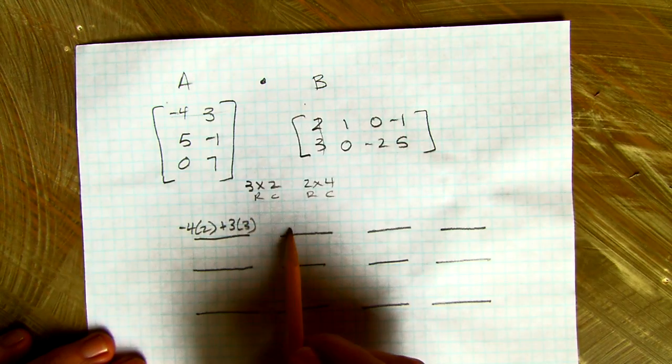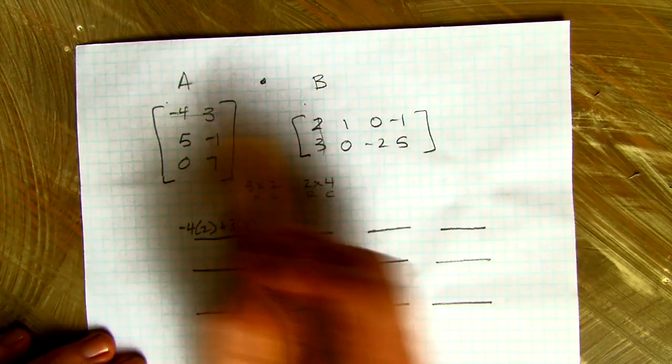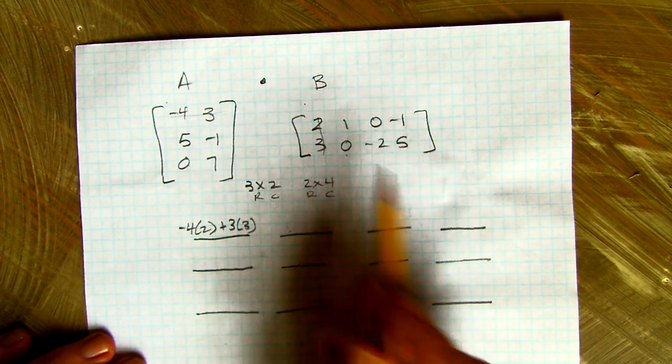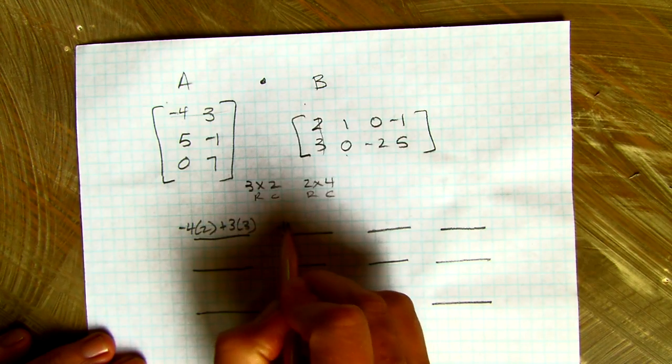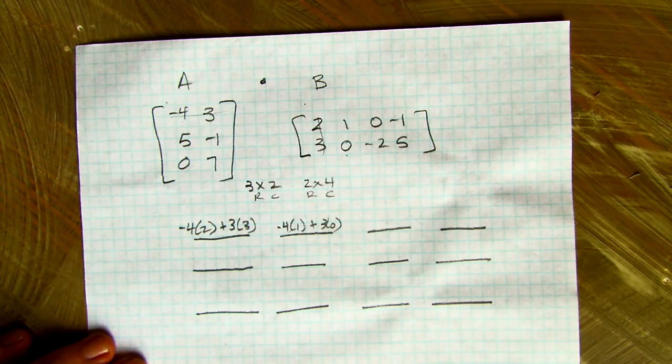So how am I going to do the next one? You work in order. You can go down or you can go across. I'm going to go across. So this is row 1, column 2. So -4 times 1 plus 3 times 0. Are you getting the drift?